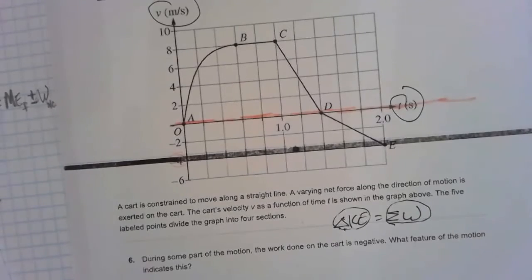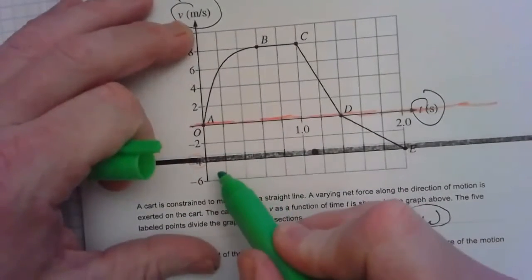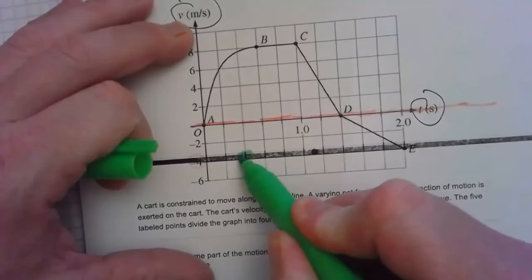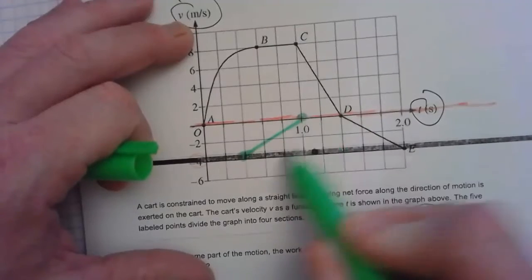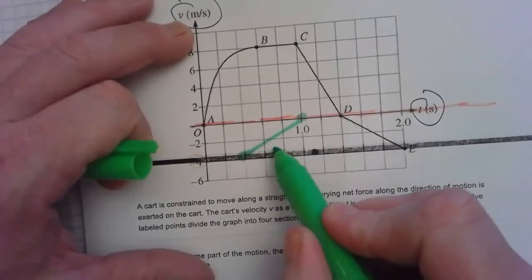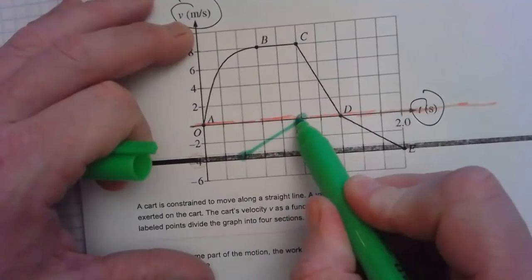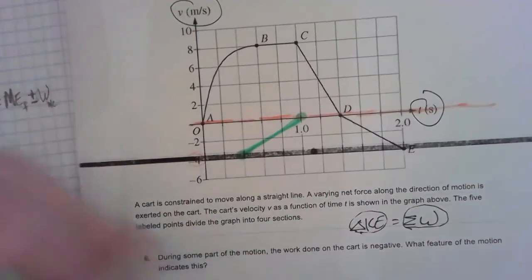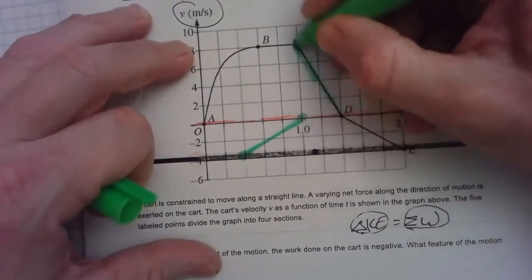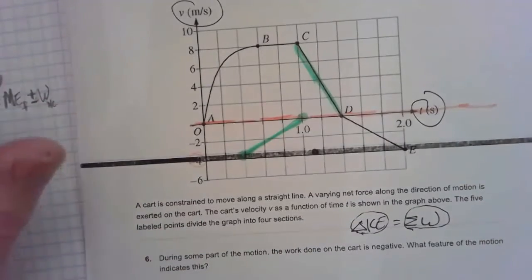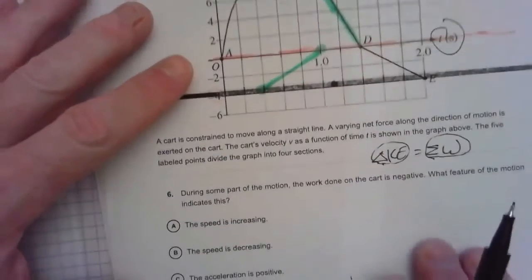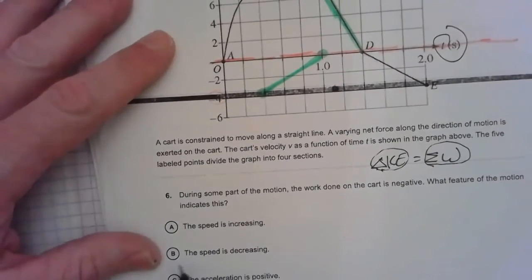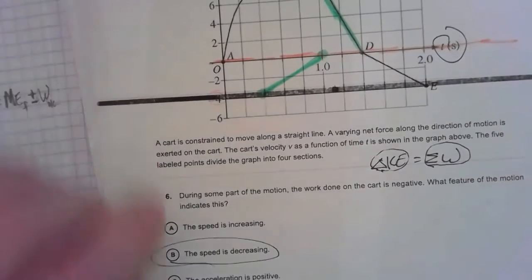So it would be important to note at this point, this is not what the question asks, but I just want to point it out. If you had a segment in here that went from, say, here to there, that would be something slowing down. It had a negative velocity, but it slowed to 0. So this would be a negative change in kinetic energy as well. But for us, the one in question here is right there. That's slowing down. That's a negative change in kinetic energy. So what feature of the motion indicates this? Speed is decreasing. So it's going to be CD.